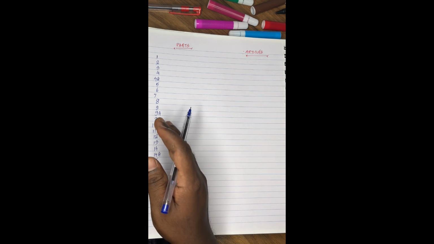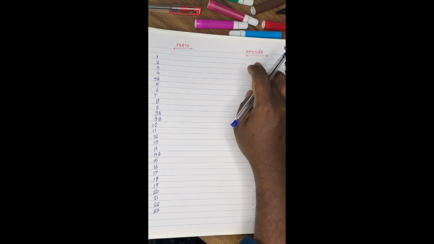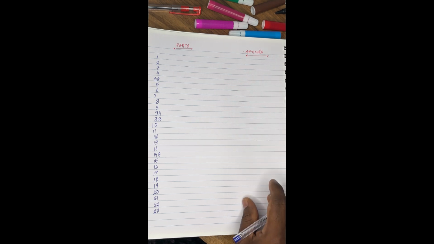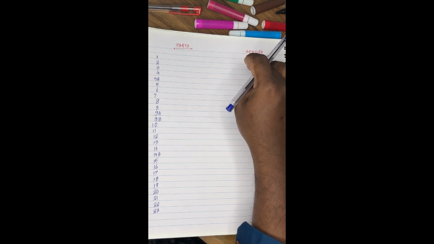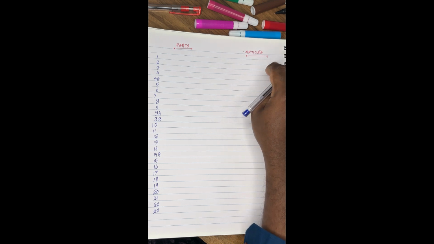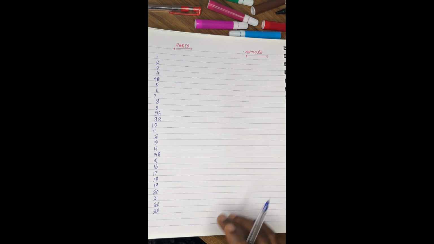So we have to know what articles come under these parts. I just wrote the numbers of the articles corresponding to these parts. Usually two numbers will be coming here, starting with the first number and ending with the next number.